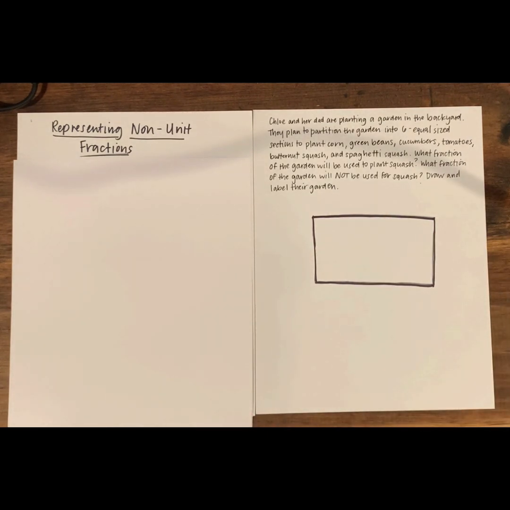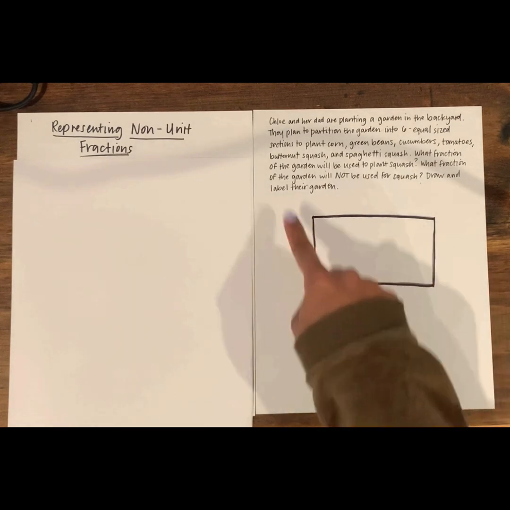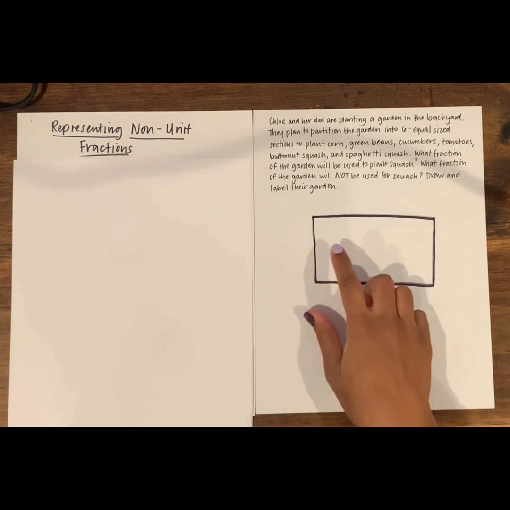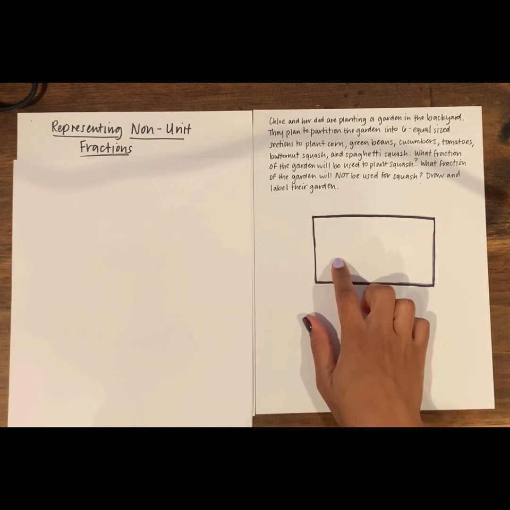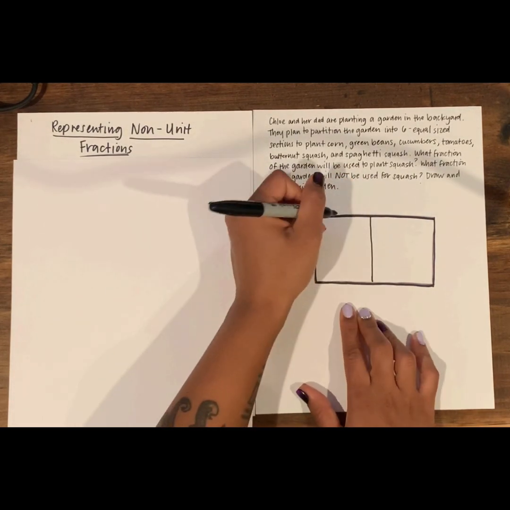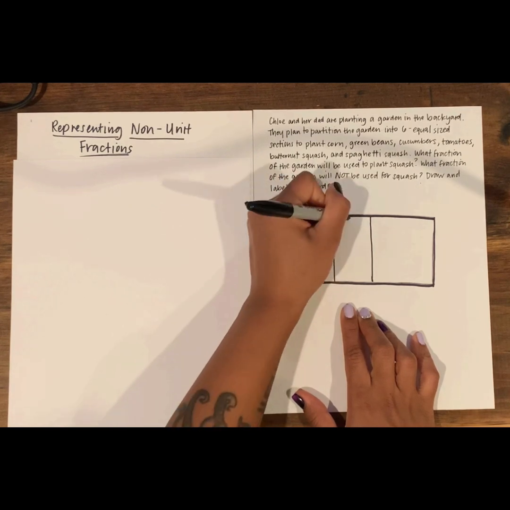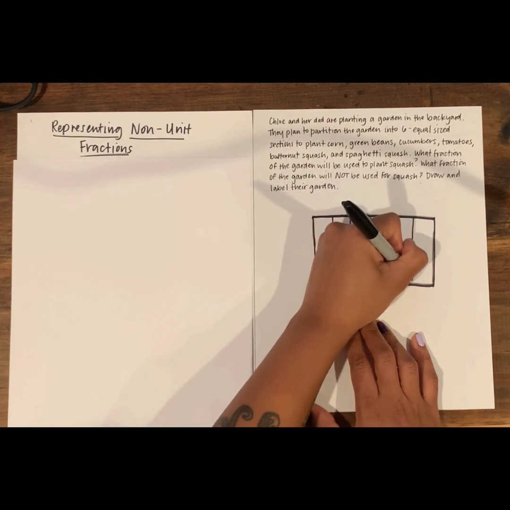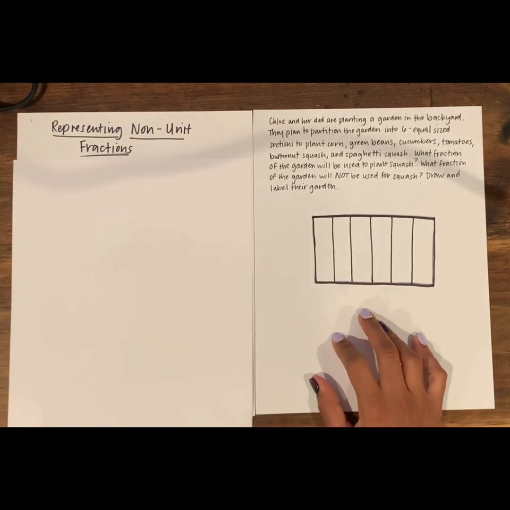Take a look at the problem of the day. How did you represent this situation? Say your answer out loud. I heard you say that you represented the rectangular garden split into 6 equal sections like this. Notice how I made halves first, and then partitioned each of my halves into thirds to have 6 equal pieces. What next?